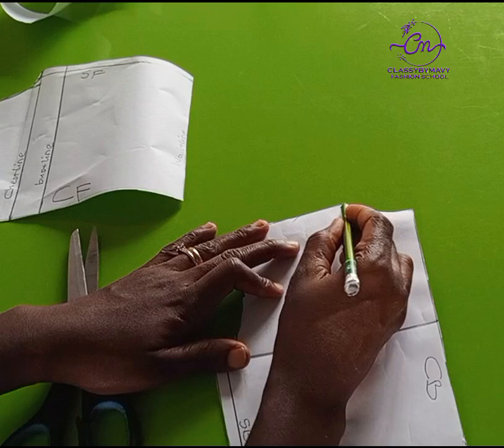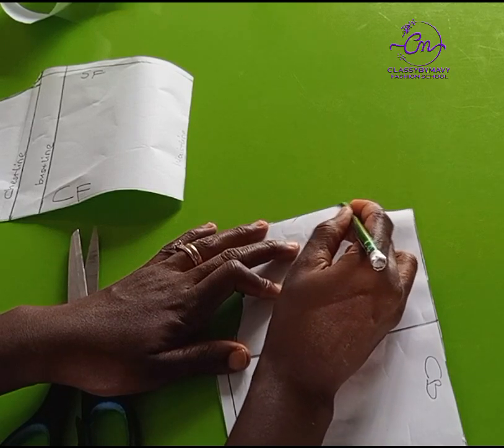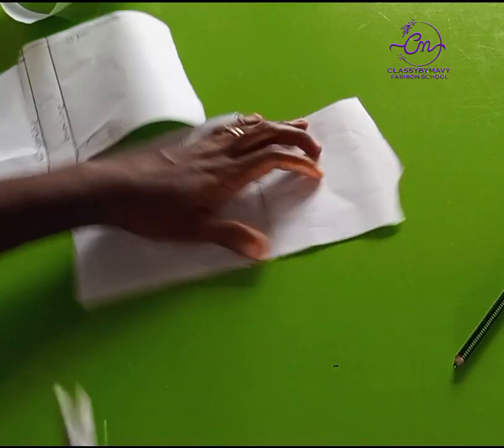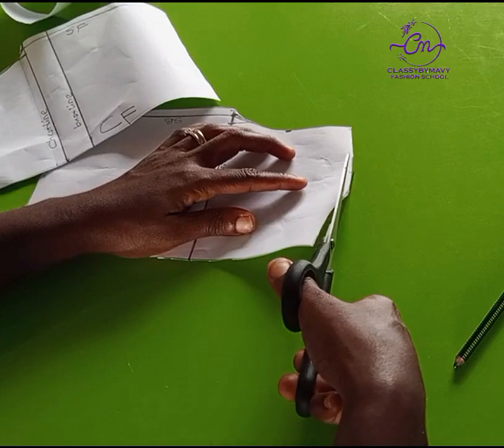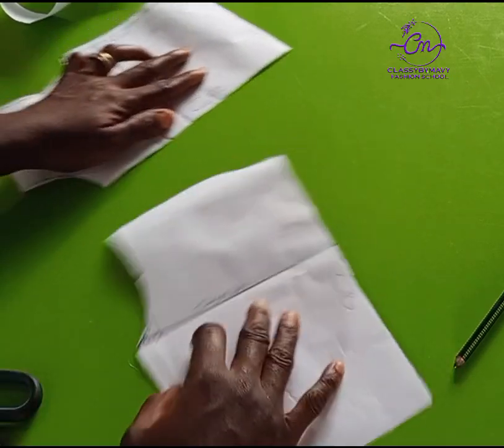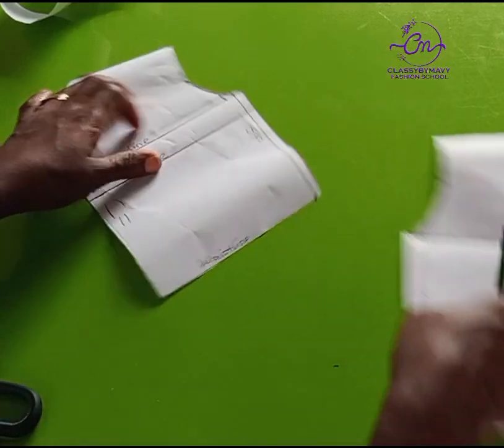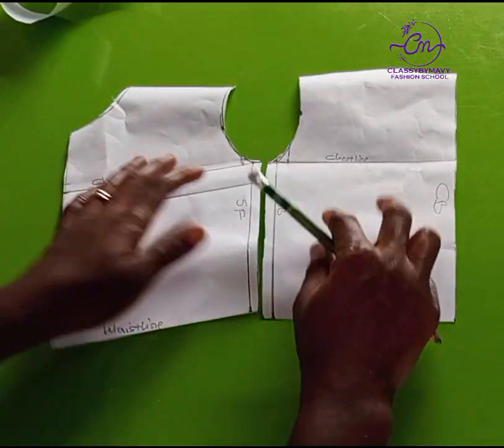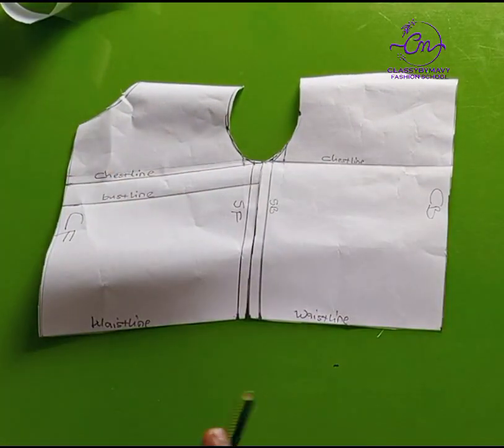So let me do the neck tightening for the back. Can you see what I'm doing? Okay, I'm cutting off about 1/8 at that point too. So the neck, both back and front necklines have been beautifully tightened, and here are our patterns ready.